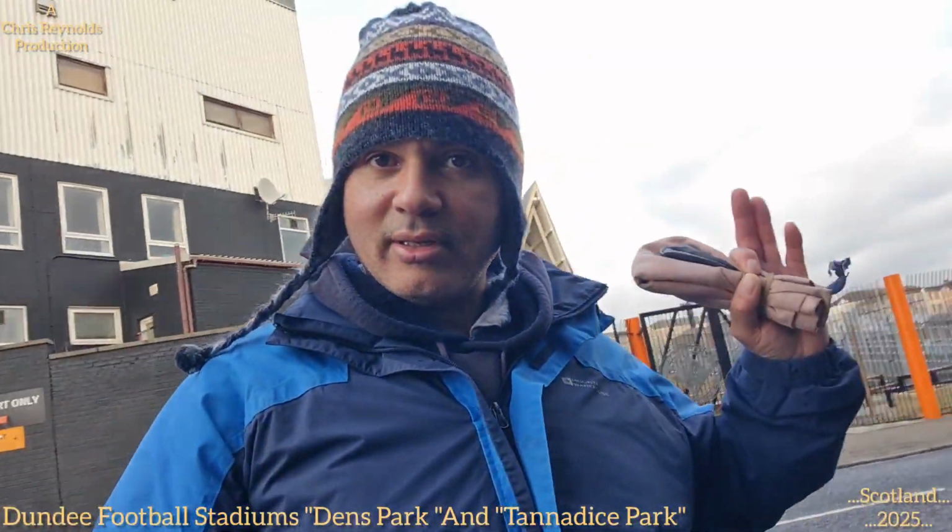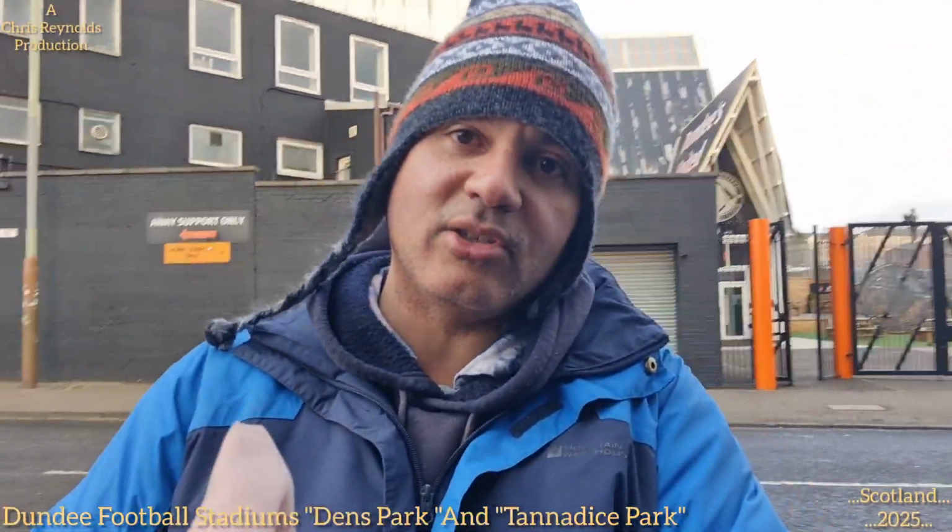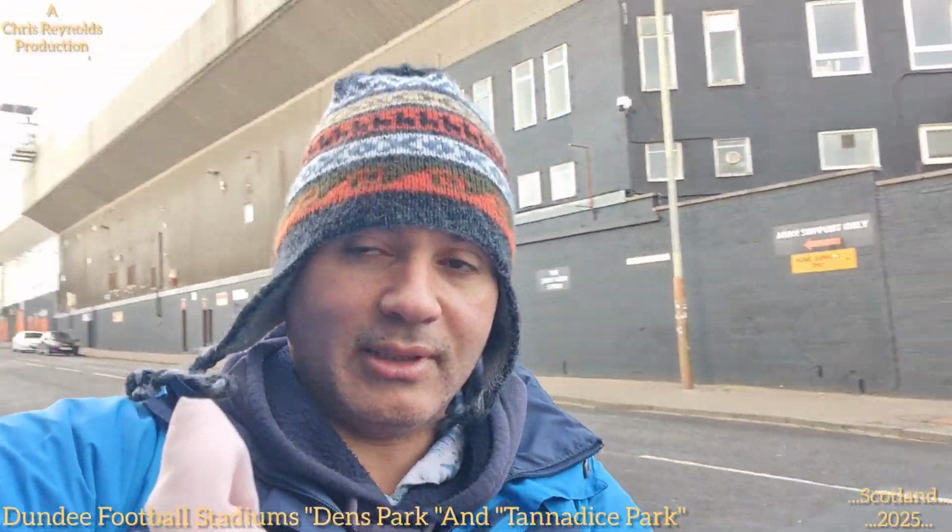It's the statue. You can maybe just see it. I'll go and zoom in and show you that from Tannadice. The shop is just down the right.